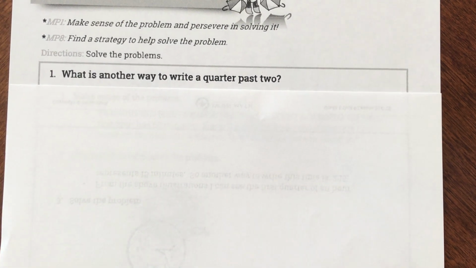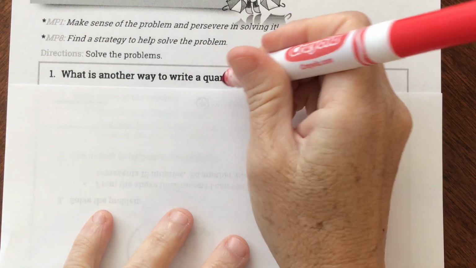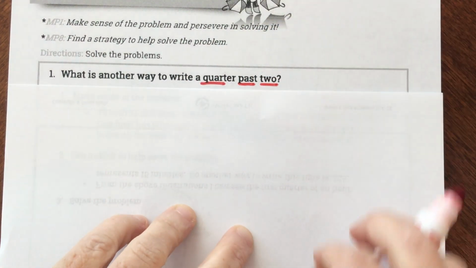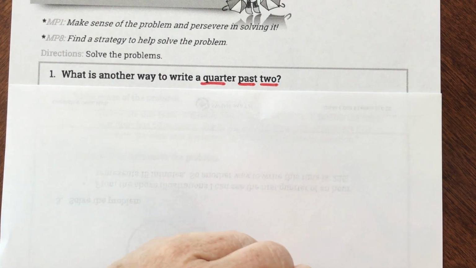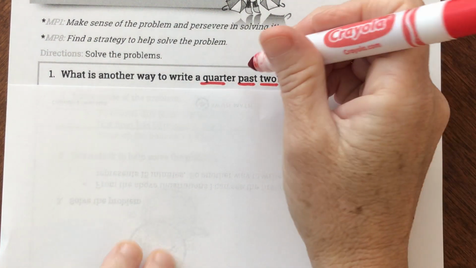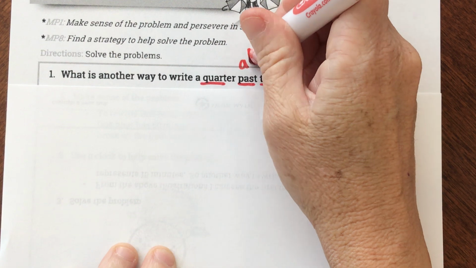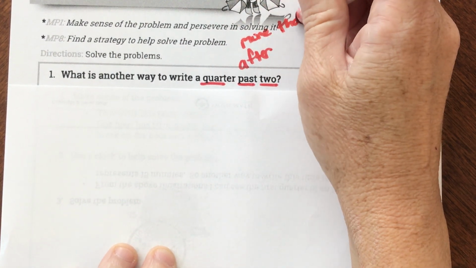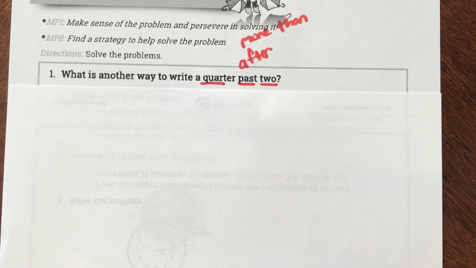What is another way to write quarter past 2? Okay, so we use this word quarter in time a lot. Sometimes we use quarter and we use half. But what this is telling me is past means after or more than. Okay, so it's a quarter past 2.